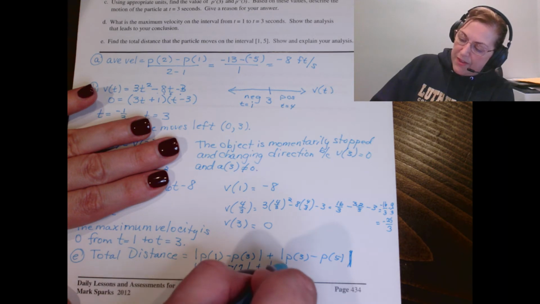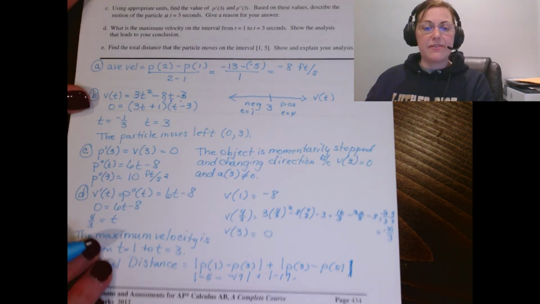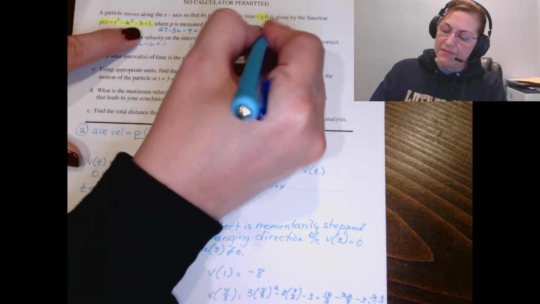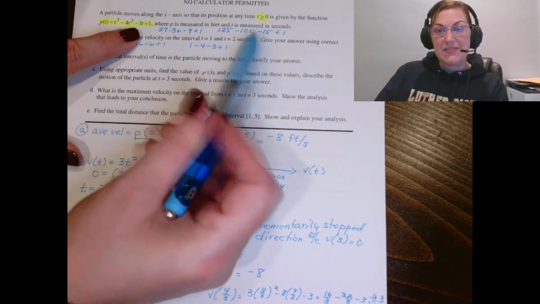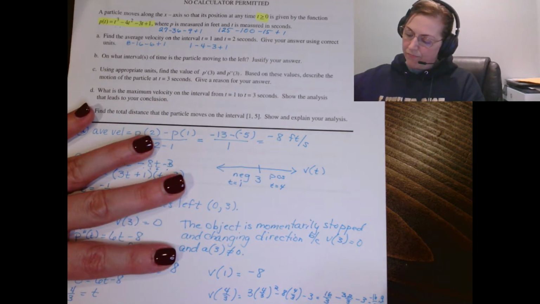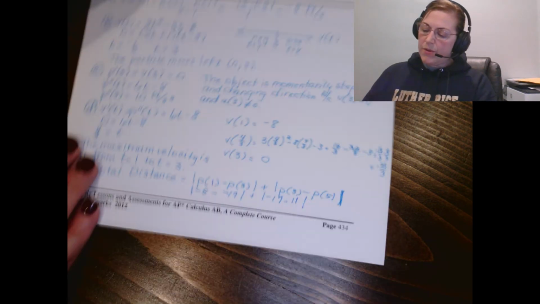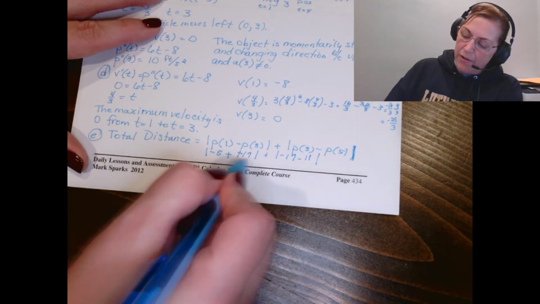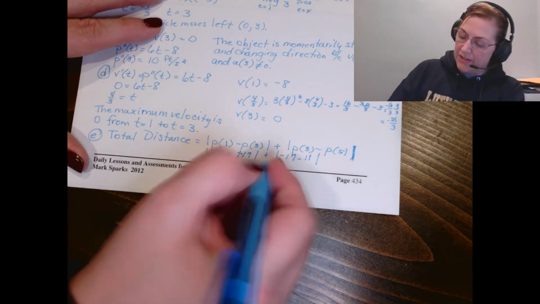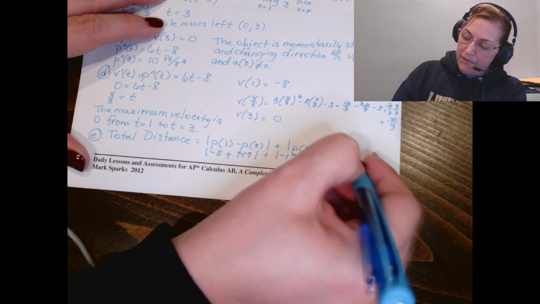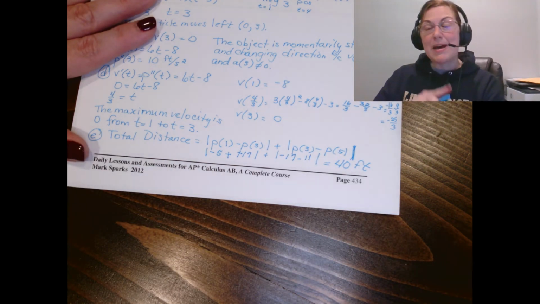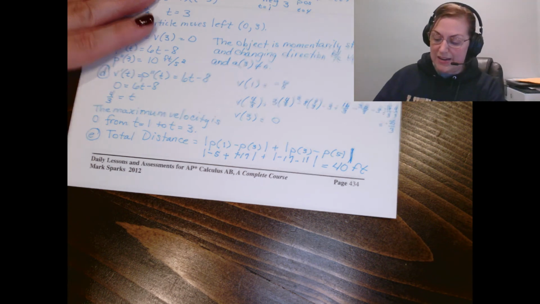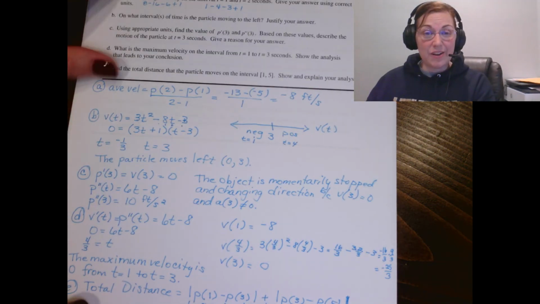Now I'll use that on both of them, and then I need the position at 5. So the position at 5, let's see, I get 125 minus 100 minus 15 plus 1. So it's 25, 10, 11. So I can finish up here with my total distance. I've got 12 and I've got 28, which gives me a total distance of 40 feet. But remember, total distance is about the distance from the start to the turn plus the distance from the turn to the end there.